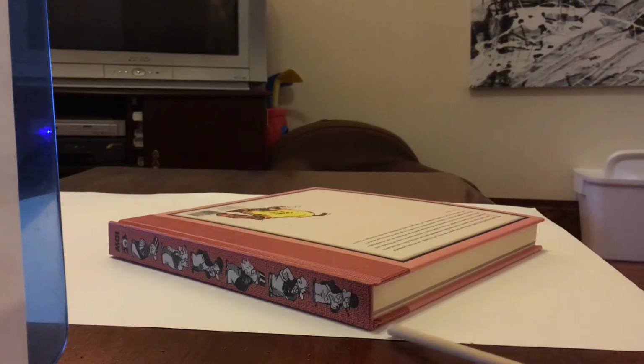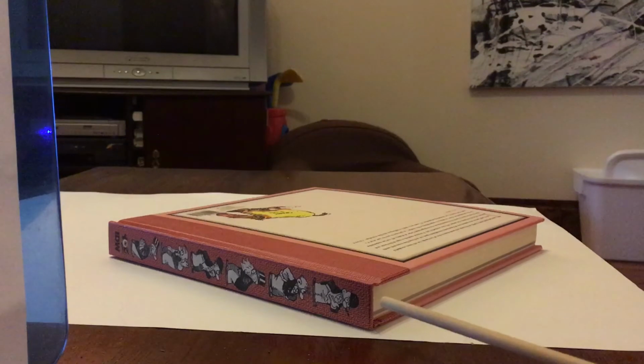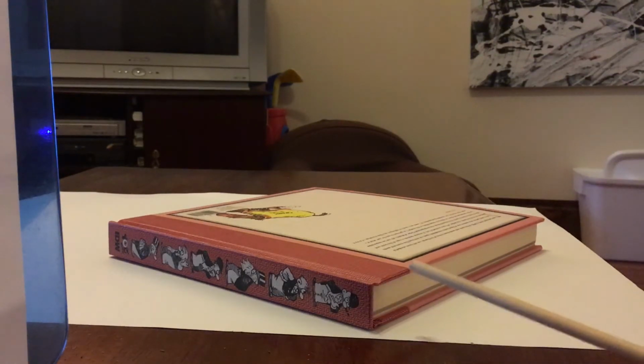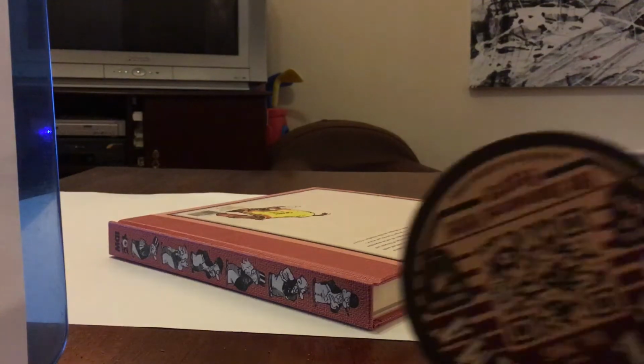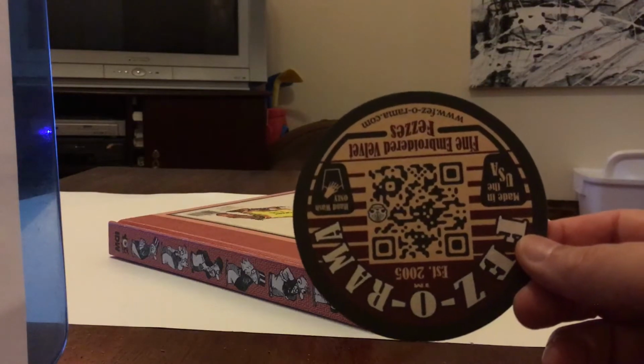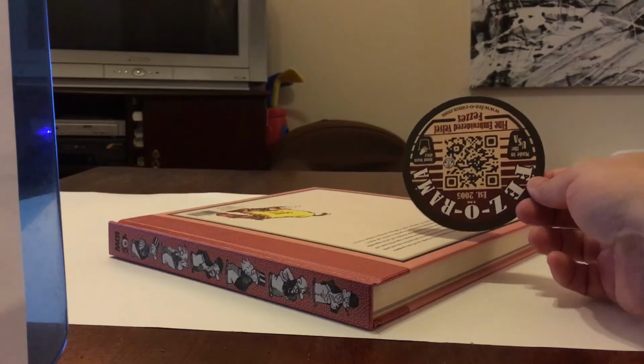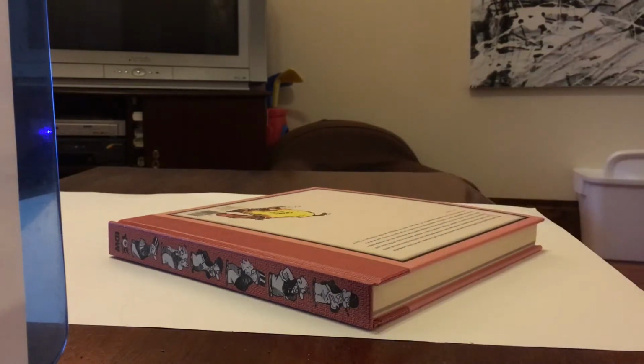Here's why. When you're looking at something and it's close up, it appears larger than when it's far away. So if I take this coaster and say, hey, look at this coaster, you might go, wow, that's as big as a hubcap. But if I put it farther and farther away, you might go, oh, that's as big as a quarter. Okay, so it's that kind of thing.